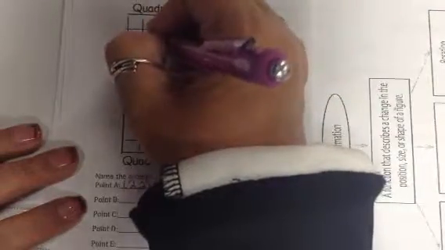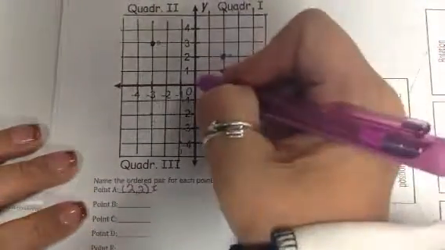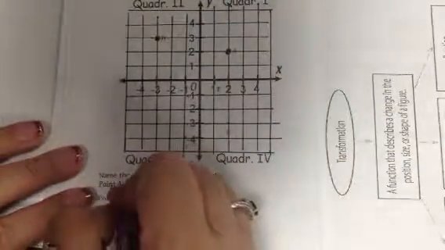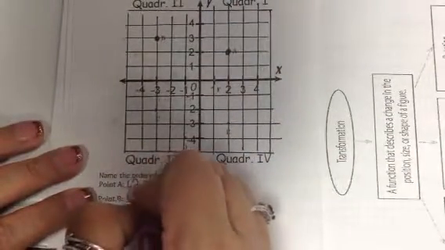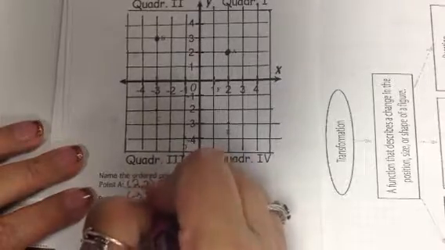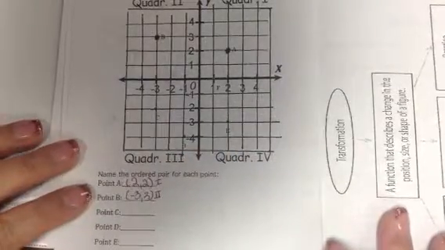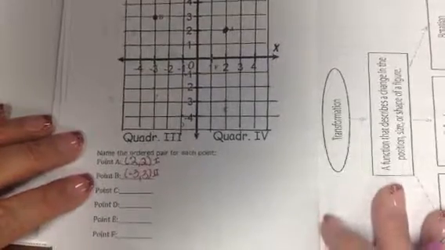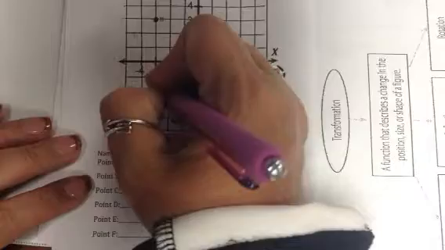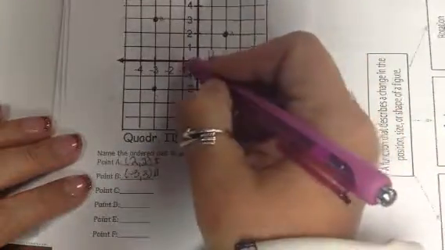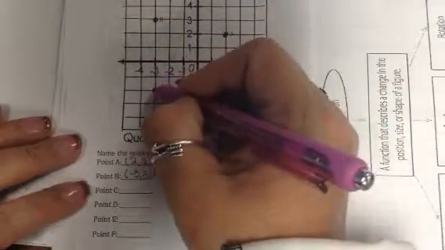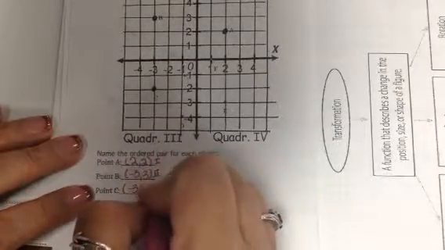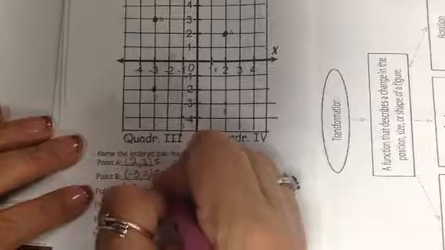B is sitting right here. So for B, we're going to go back 3 and up 3. So B is sitting at -3, 3, and it is in quadrant 2. Okay, this might get a little tough to see. For C, C is sitting right here. We're going to go back 3, down 2. So C is at -3, -2, and it is in quadrant 3.